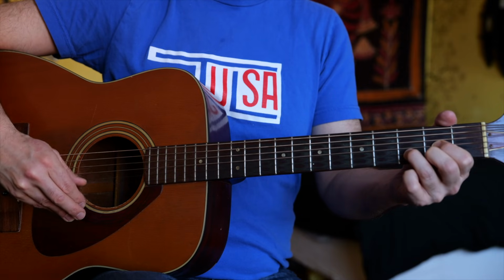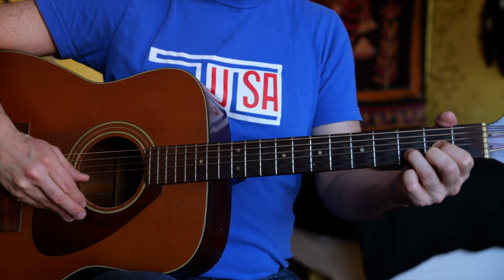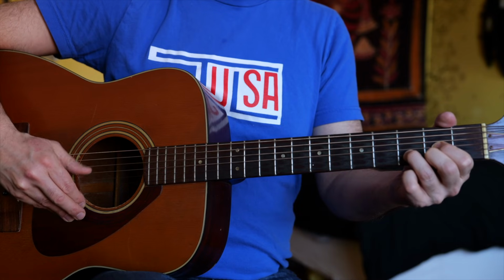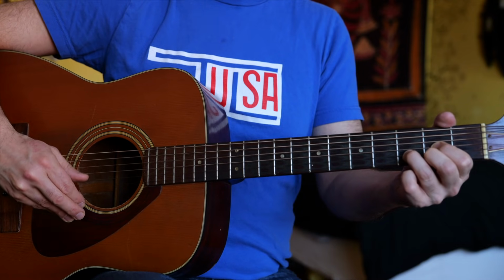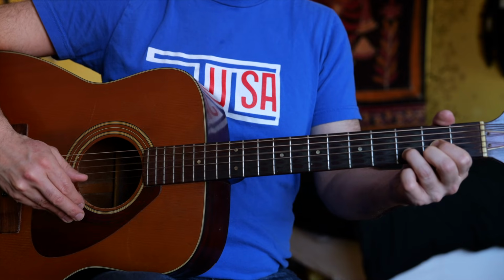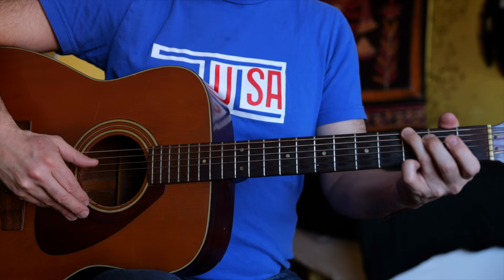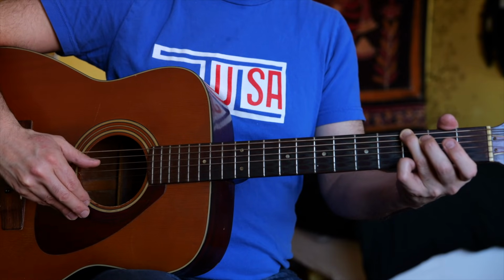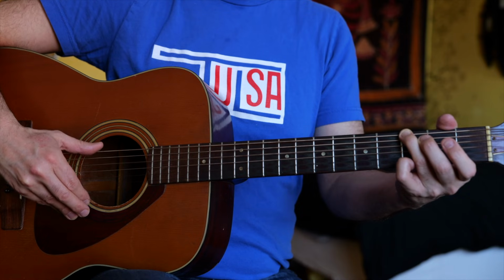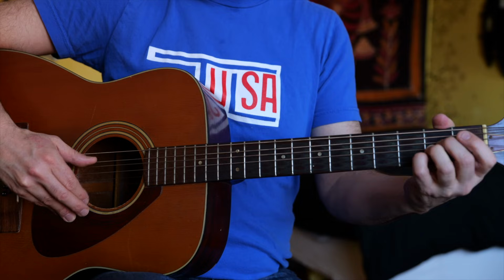All right, 2 bars each chord, beginning and ending with 2 bars of D. 1, 2, start right here. 1, 2, 3, 4, 2, 2, 3, go to G. 2, 3, 4. Go to A.